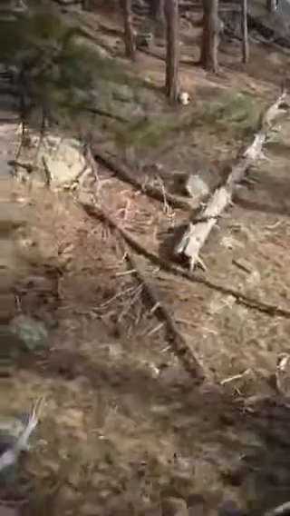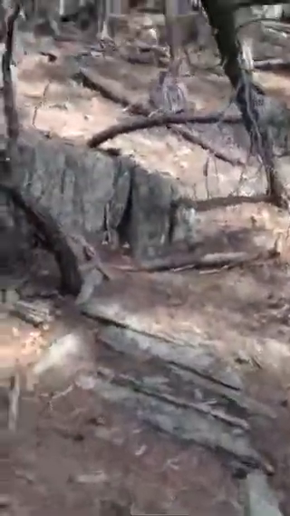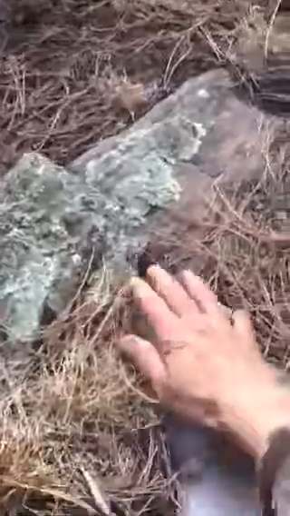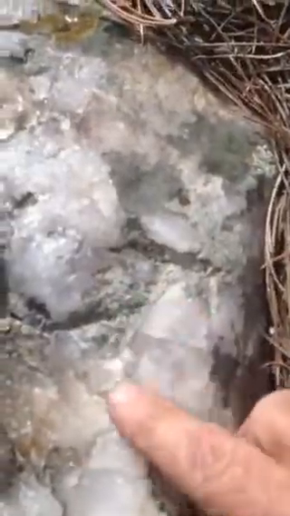Here's all the proof of it you need, is rounded gravel at the edge of a precipice, and it takes a lot of force to move rocks this size. Here's a nice rounded piece of rock. Here's a huge quartz boulder, nice and round from being tumbled, no sharp edges, and it's almost pink.